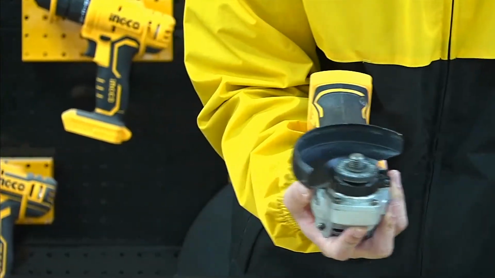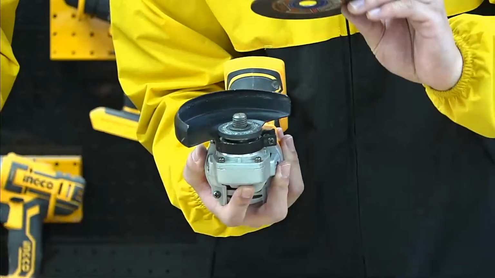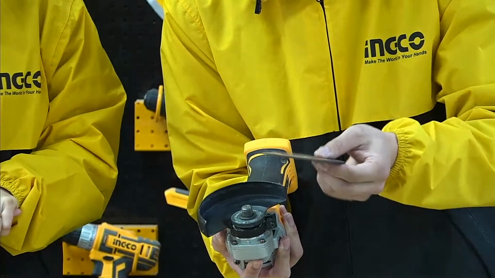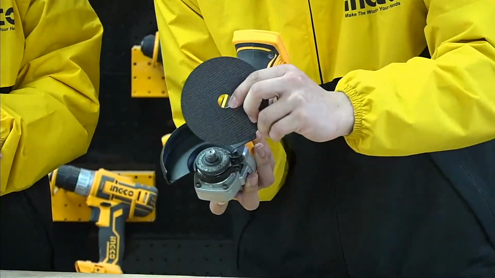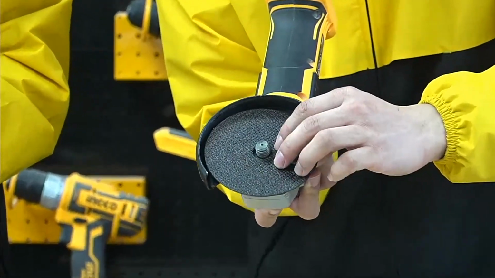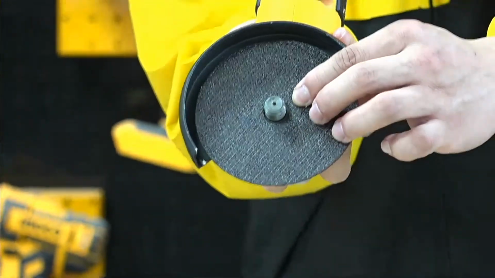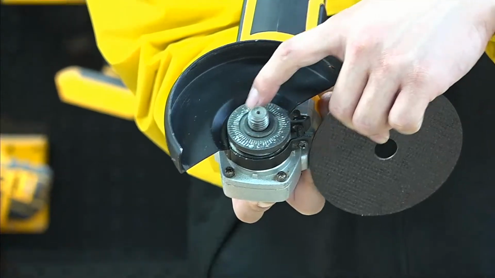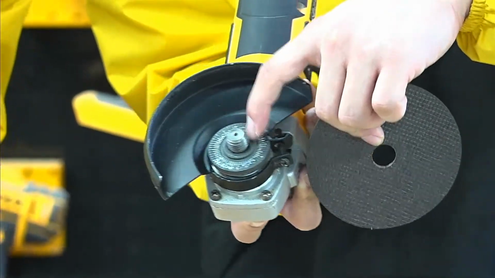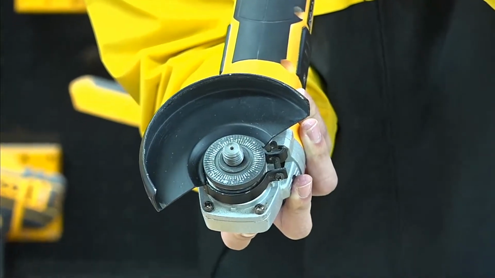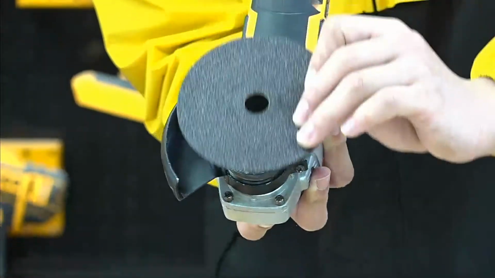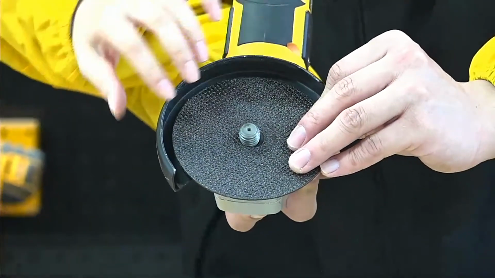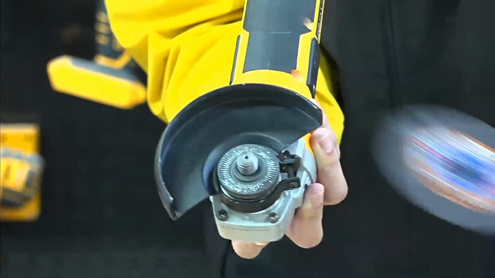But if, for example, we want to use a smaller one, this 105 millimeter disc, you can see the sides of the hole cannot fit this part very well. The camera can zoom in to show the audience. You see, its dimension is very wide from here to here. But the hole is smaller, so it cannot fit. This one is not suitable for this machine. And this is for the small one.